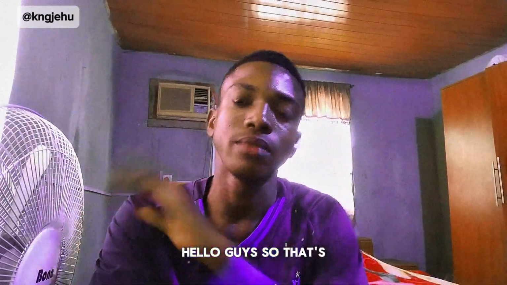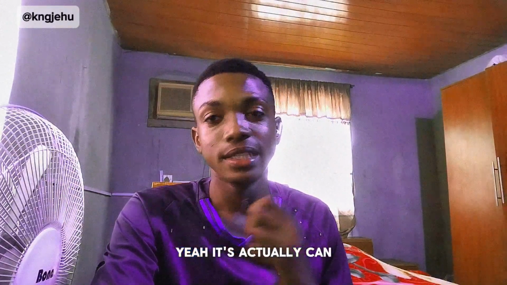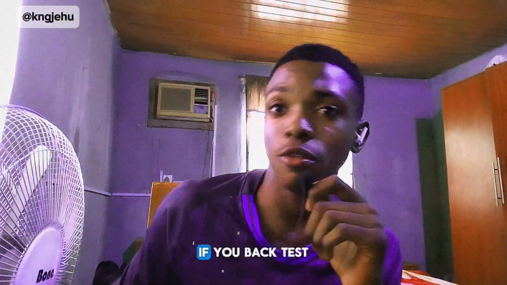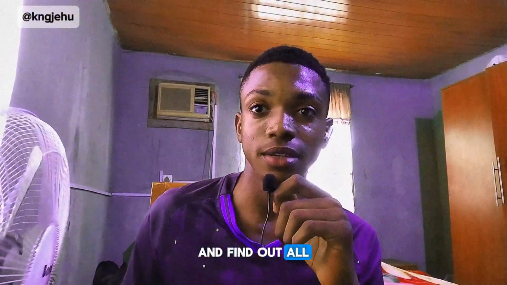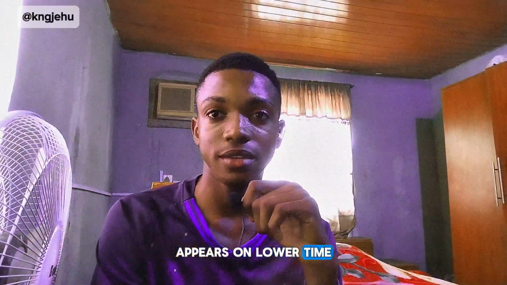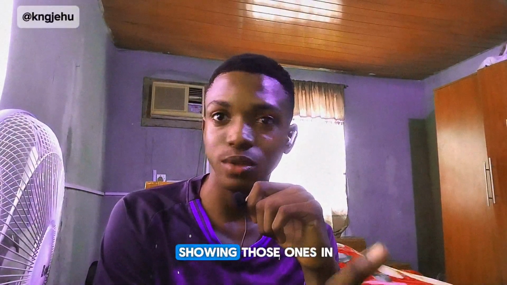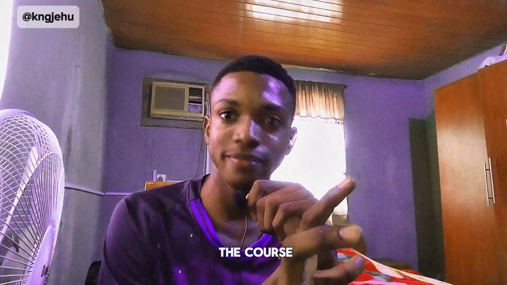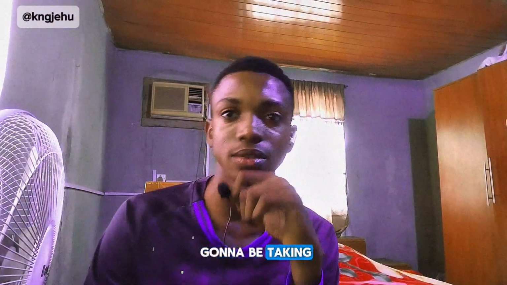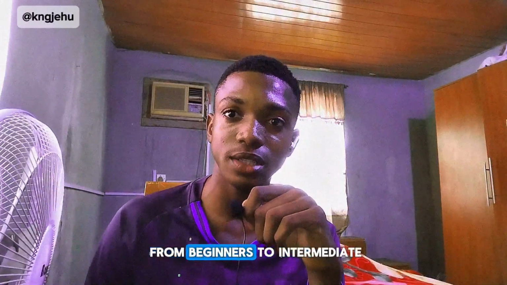Hello guys, so that's the simple anatomy behind my entry. So yeah, this entry can make you profitable if you backtest it like a madman and find out all the different ways this entry appears. Sometimes it appears on higher time frames, appears on lower time frames too, and I have more trades like that, but I'm going to be showing those ones in the course. So the advanced section, that's where we're going to touch this, but we're going to start from beginners to intermediate and to advanced.